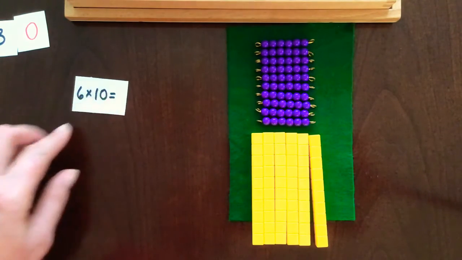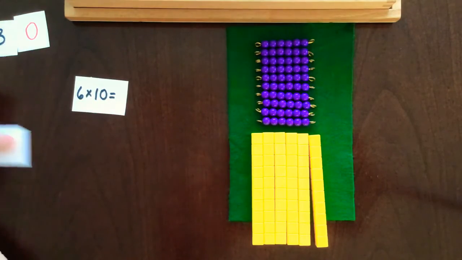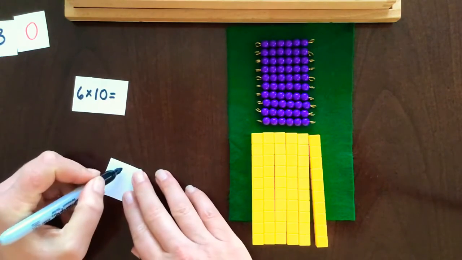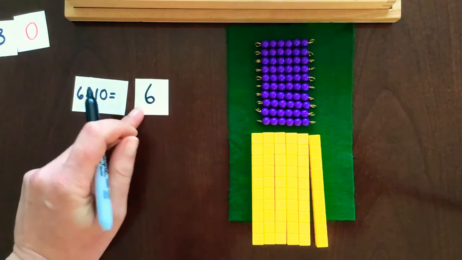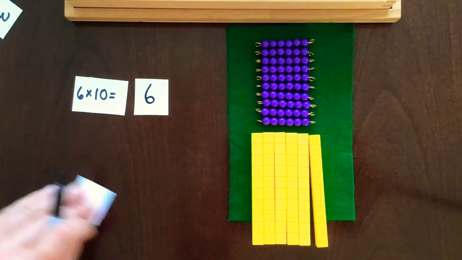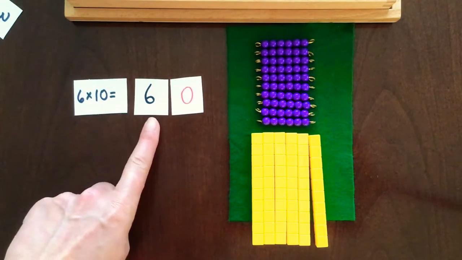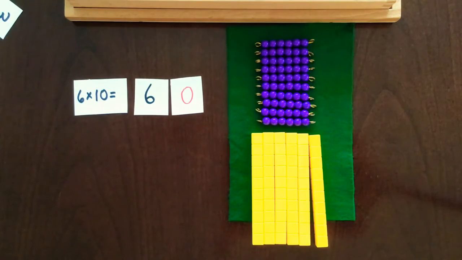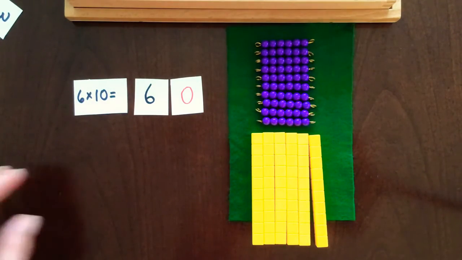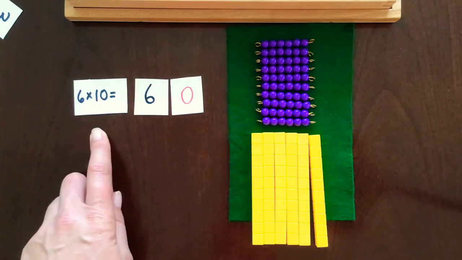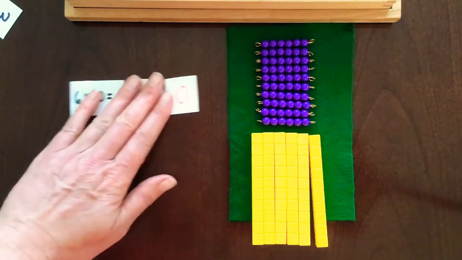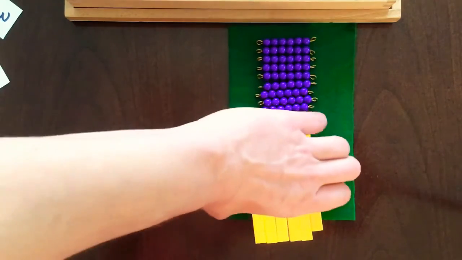Okay, so 6 times 10 equals, I'll put the 6 over here, and there's 0. Okay, so 6 times 10 equals 60. All right, so that is how you multiply by 10, and you can continue on your own and do similar problems with all of the other beads in your bead box.